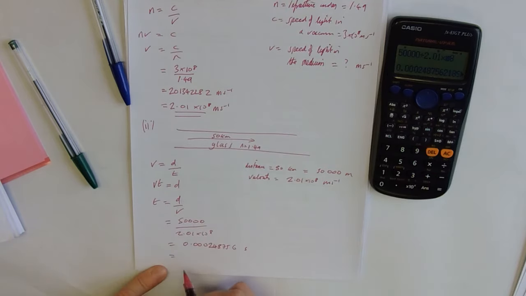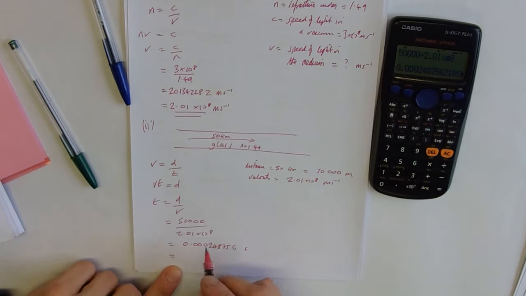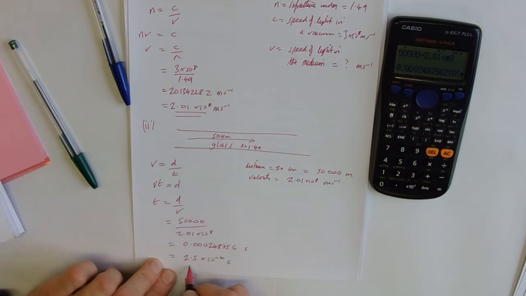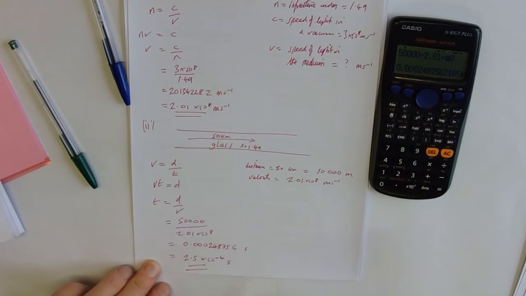We can convert that into a better looking time. So we can go 1, 2, 3, 4. So it's going to be 2.5 times 10 to the minus 4 seconds. And that's our answer there. So not very long at all, a fraction of a second.